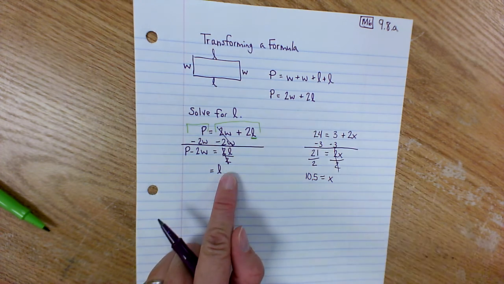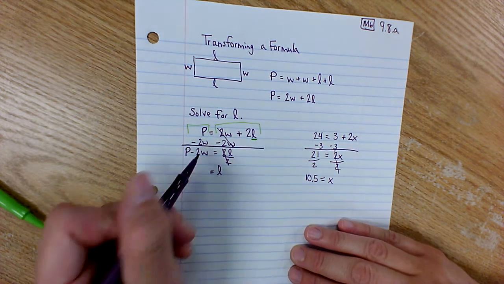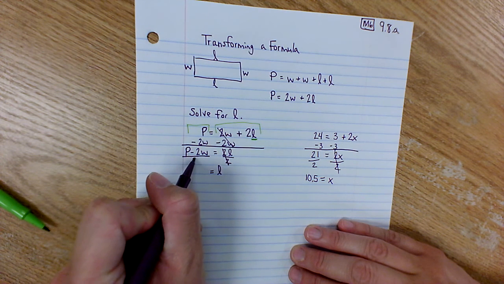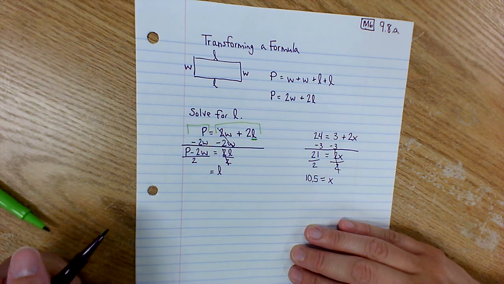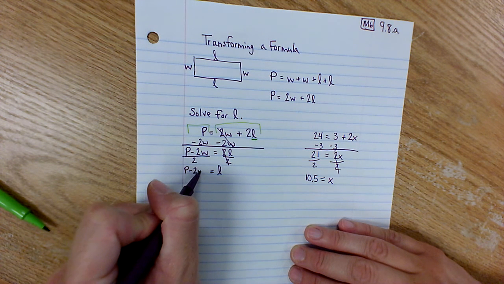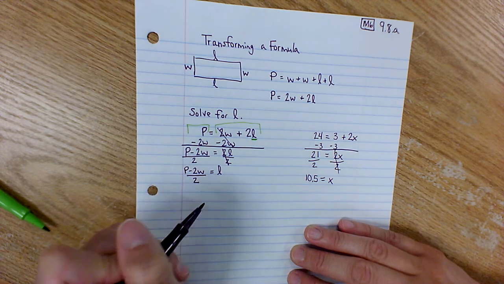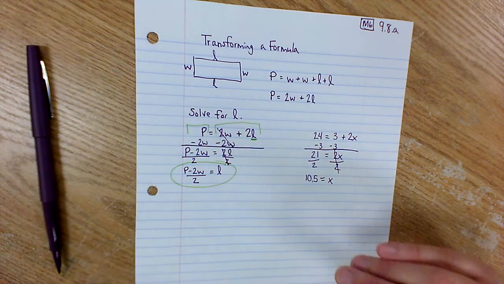And again, whatever I do to this half of the equation, I have to also do to this half. So I'm going to divide by 2, like that. And then my answer becomes p minus 2w divided by 2 equals L. That is transforming a formula.